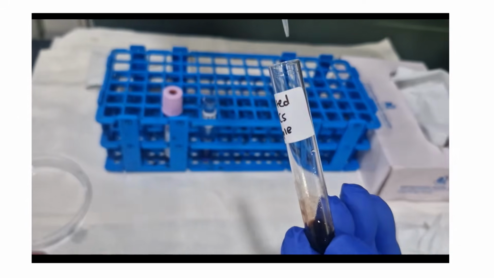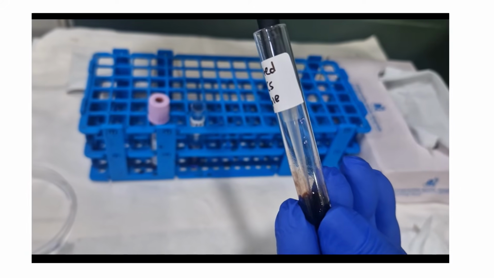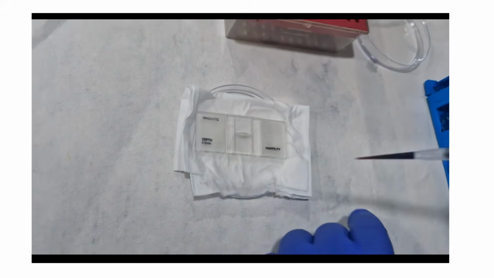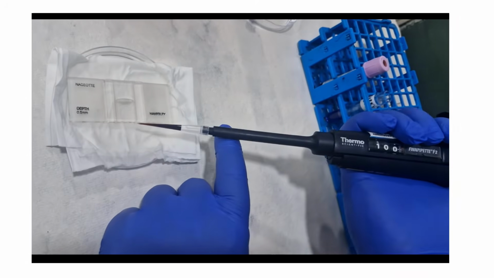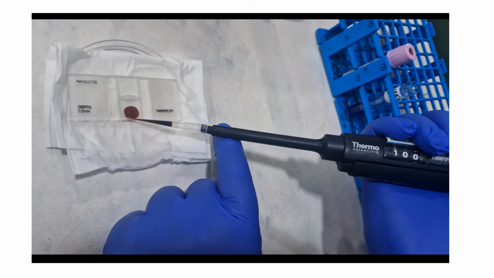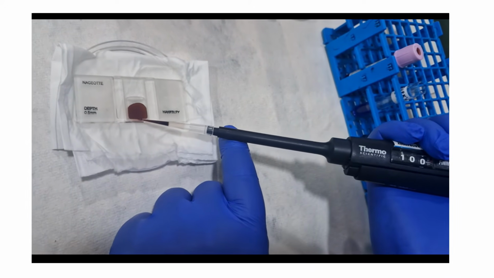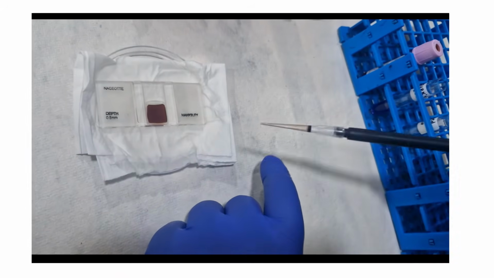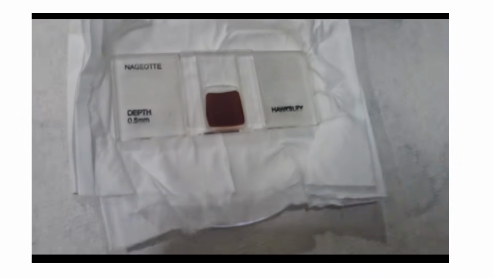Then carefully load the diluted sample into the Nageotte's chamber, ensuring that the chamber is completely filled. We will place the loaded chamber in a moist environment for about 15 minutes to allow the leucocytes to settle on the grid.